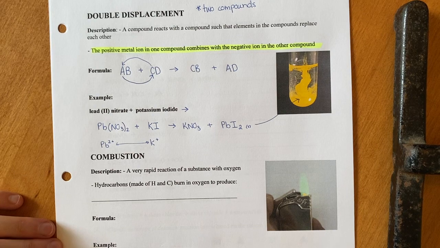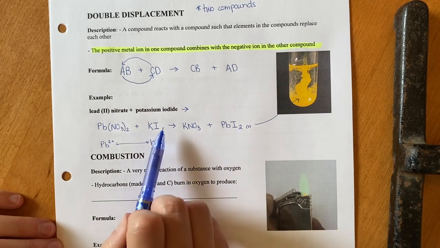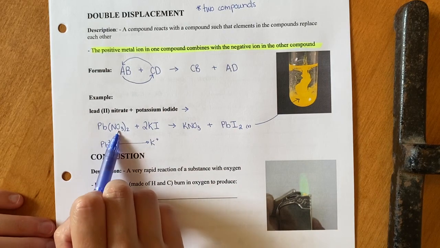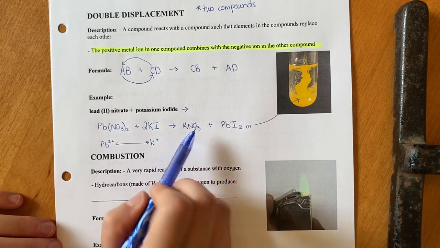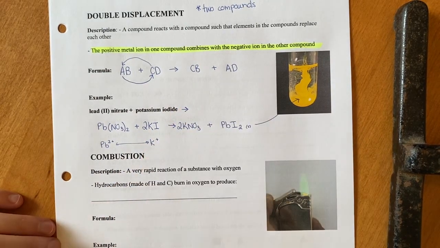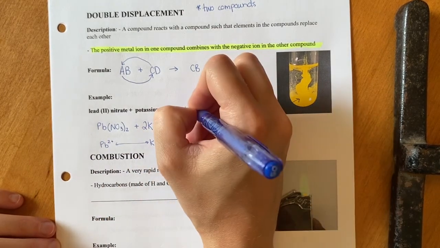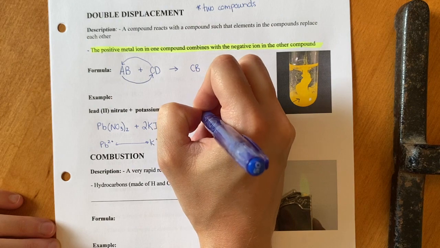We need to balance this, so we have 2 iodines on this side, only 1 on this side, so a 2 there. We have 2 nitrates and 2 potassiums here, so we need 2 of each of those on that side. And let's finish the word equation. So this is potassium nitrate.